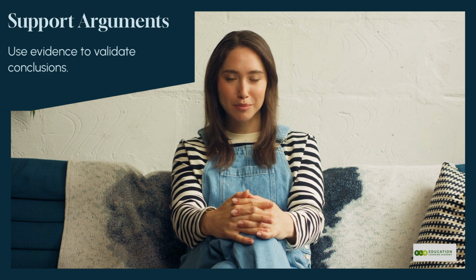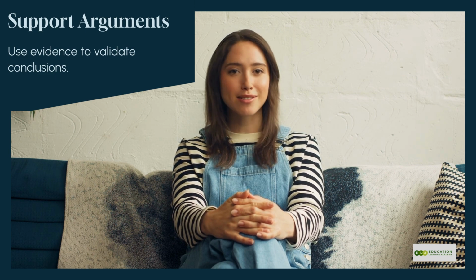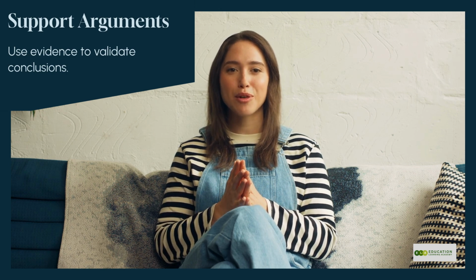For example, if you were to justify why going to a gym is an effective way to improve fitness, you could write: going to a gym is an effective way to improve fitness because it provides a variety of equipment for different exercises, allowing people to target all major muscle groups. Cardio machines like treadmills and bikes improve heart and lung health, while weights and resistance machines build strength.